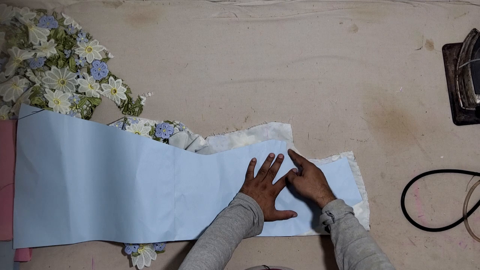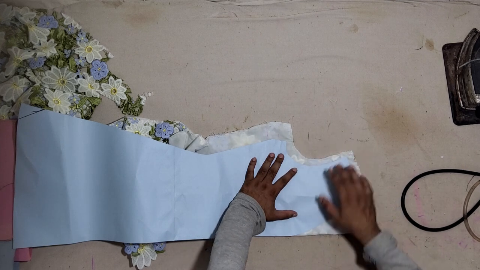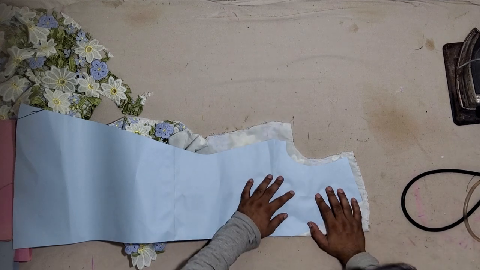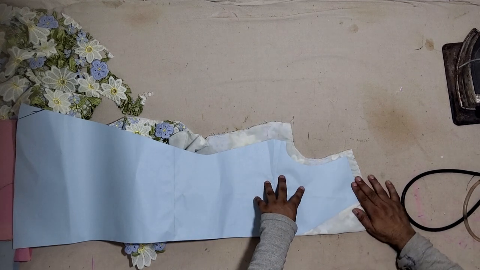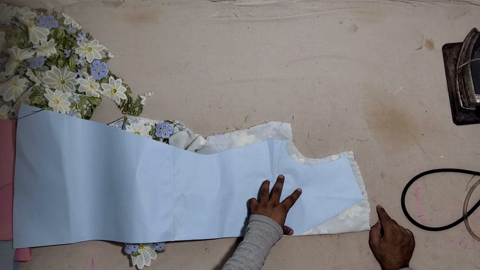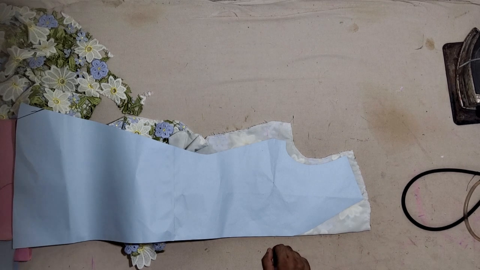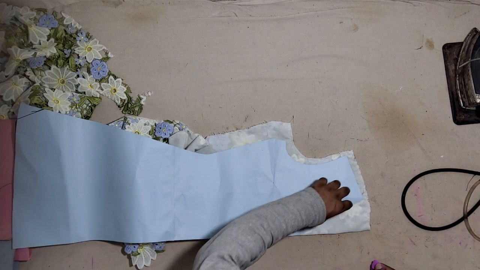See, over here it should have been only half inch, but it is almost 1 inch. We have to trim it and remove it before putting sleeves. Okay, so this is our neckline area. Over here we have to mark it, cut it, and then paste it first.